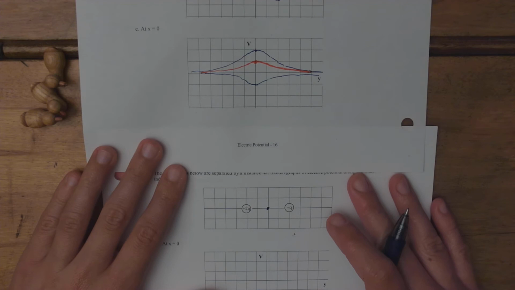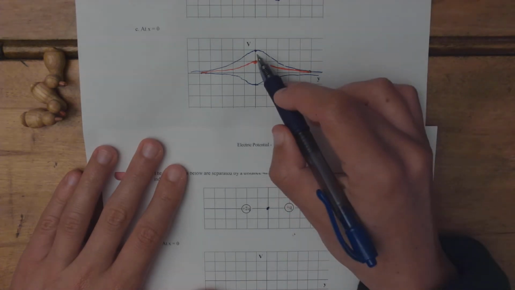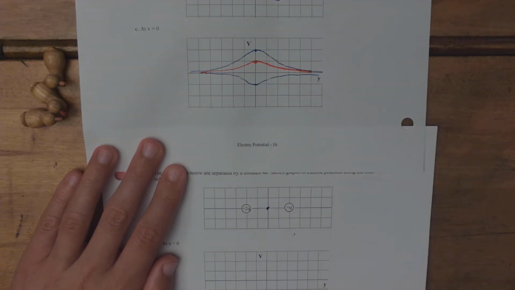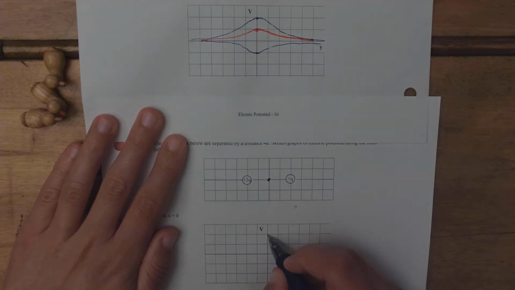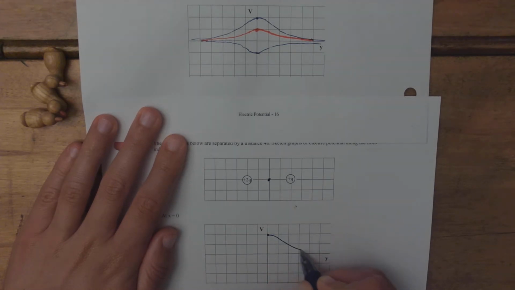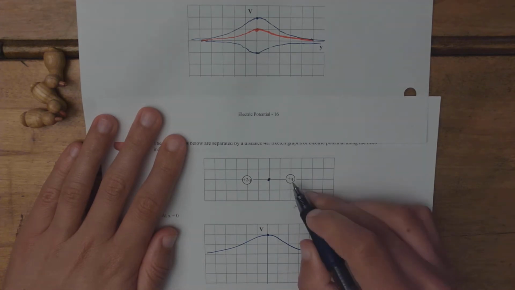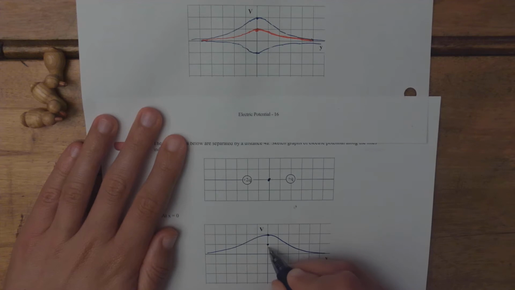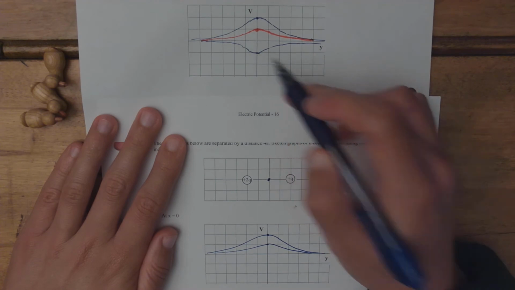Okay, so I have the same thing for the plus 2q charge, like that. And then for the plus q charge, now since it's positive, I'm going to have a graph like this, which is 1 block away rather than being -1.